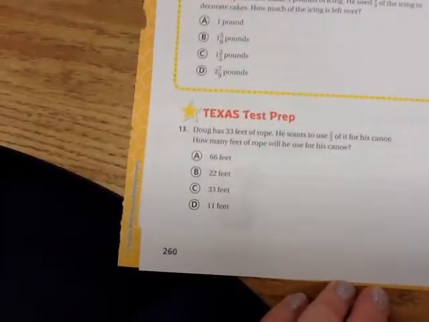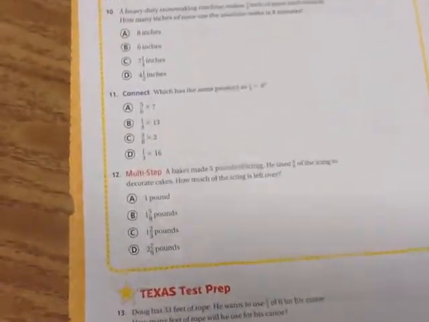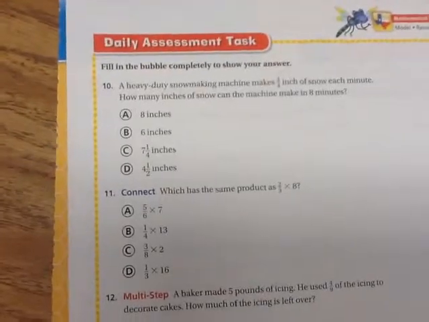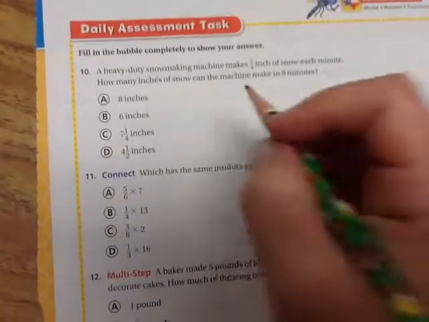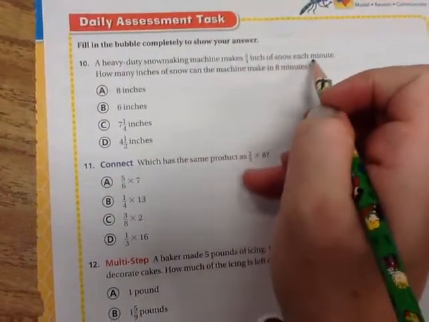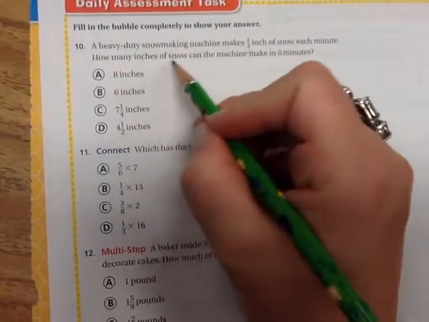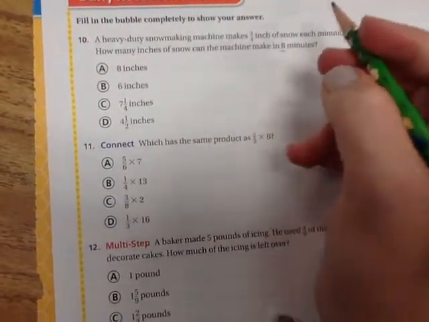All right, so now I want you to turn your workbook to page 260. We're going to look at number 10. It says a heavy-duty snowmaker machine makes 3/4 inch of snow each minute. How many inches of snow can the machine make in 8 minutes?